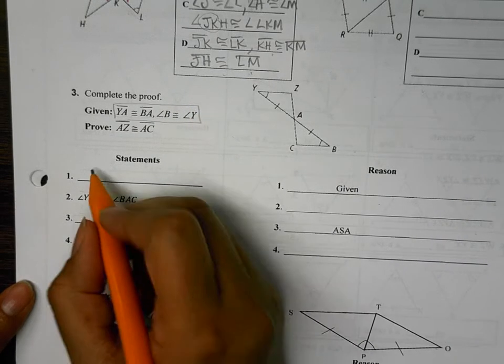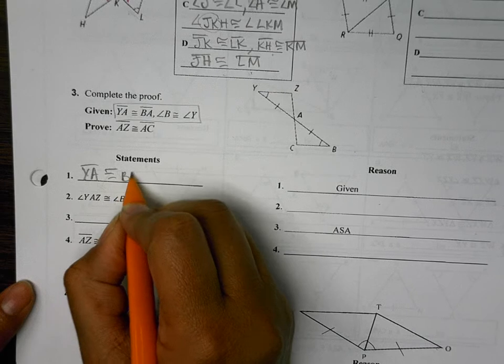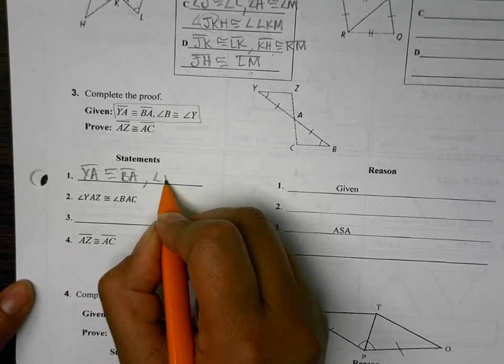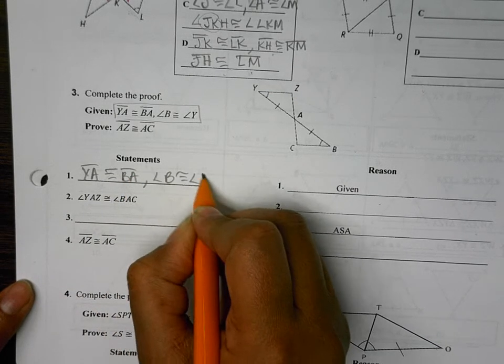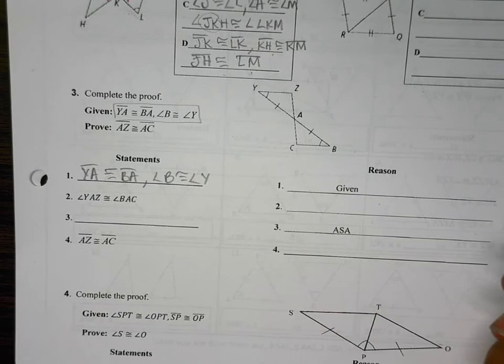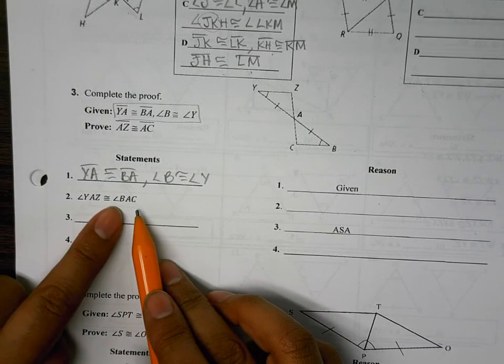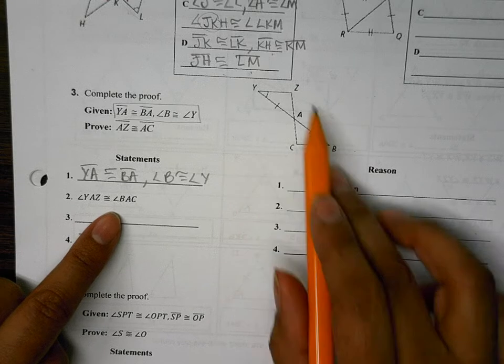The given information. Good. YA is congruent to BA. And angle B is congruent to angle Y. Given information. And it's already marked. We're good. Okay. Now the next statement they give us is YAZ is congruent to BAC.